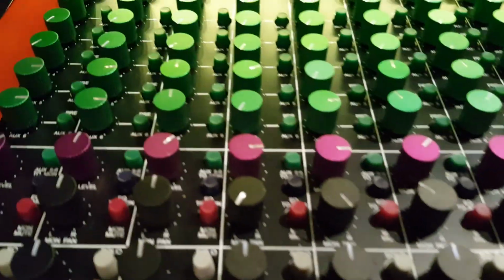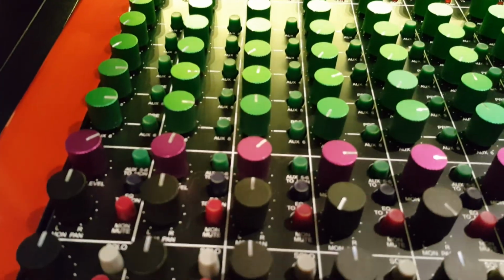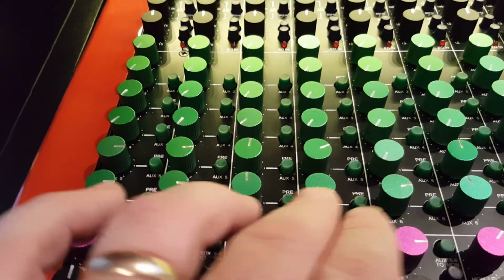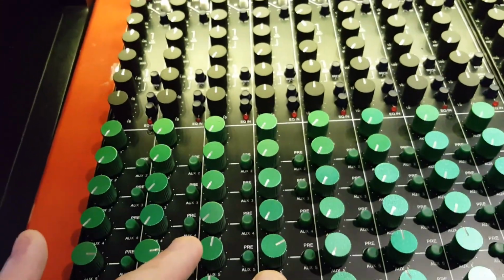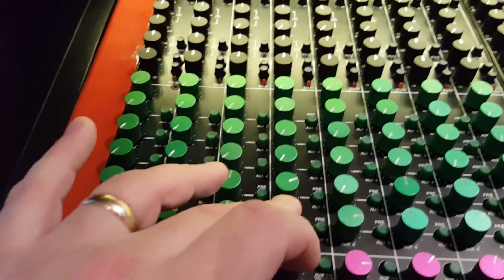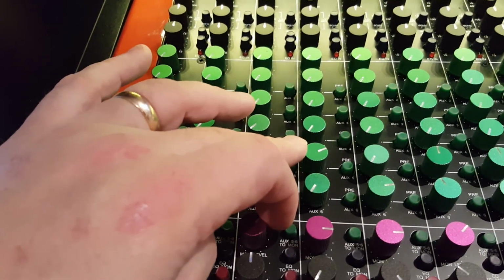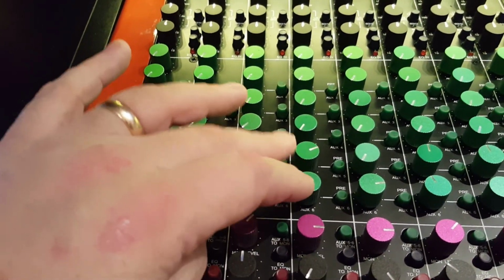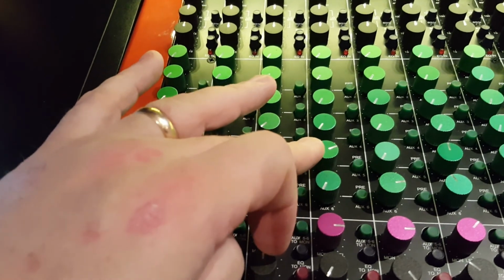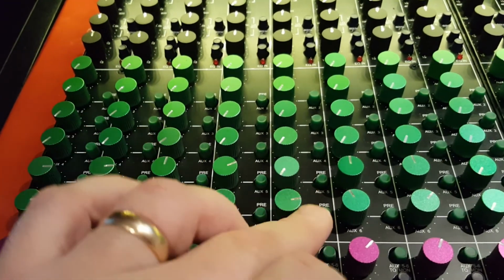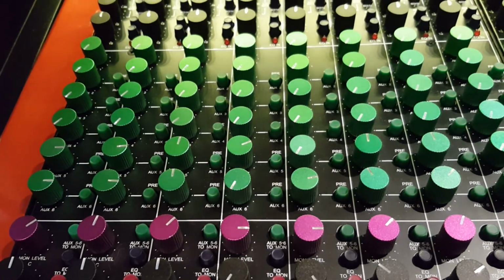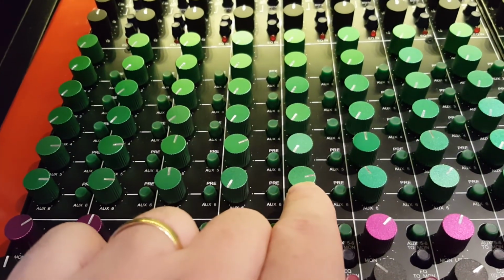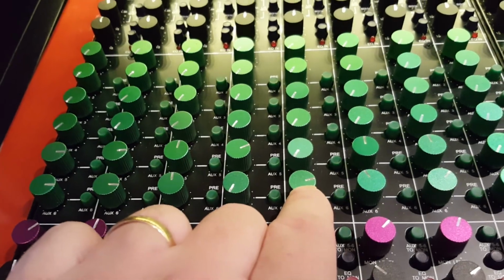If I want something to appear in the left ear only, like our overheads here, let's look at this. Notice on the left side of my overhead on channel 4 here, I've only turned up aux 5, not aux 6. So this will only go to the left ear. On our next channel, I've only turned up aux 6, not aux 5. So now this channel will only go to our right ear.